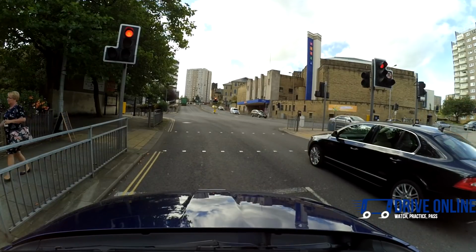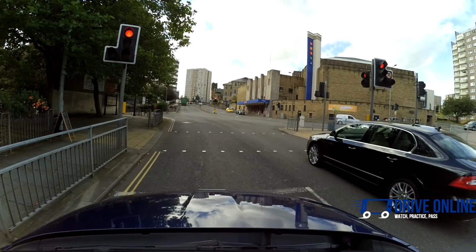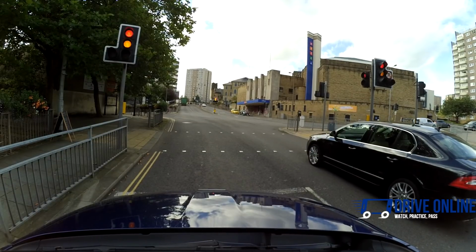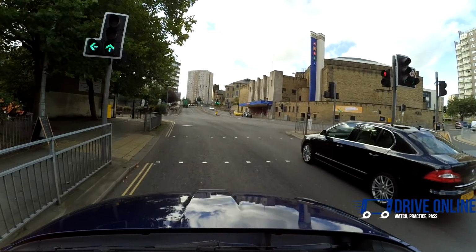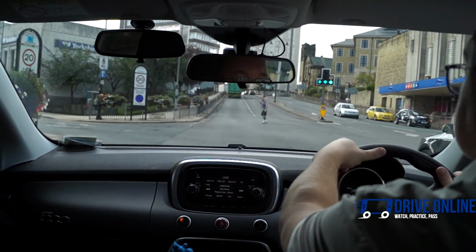Now you should be able to make out that there's extra lights on both the right set of traffic lights and the left set. There's a filter arrow that says we can turn left on this set, and over to the right there a filter arrow that says that they can turn right without giving way to oncoming traffic.